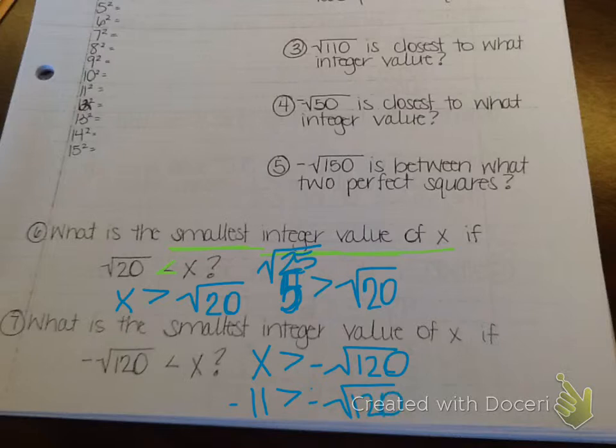Yes. Negative. No. But we're talking about negatives. So negative 10. Negative 10 is greater than negative square root of 120. Does that make sense? Because we're dealing with negatives. If you think about your number line, negative 11, this was almost negative 11, the negative square root of 120.